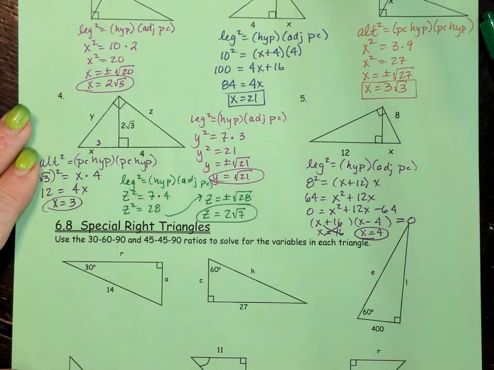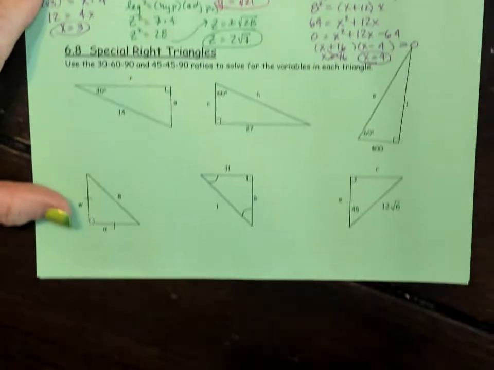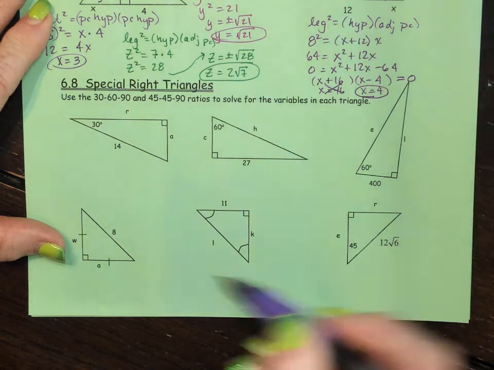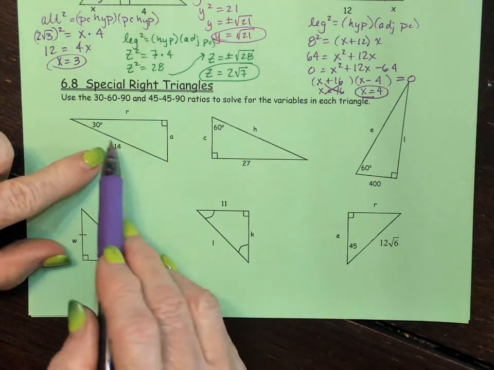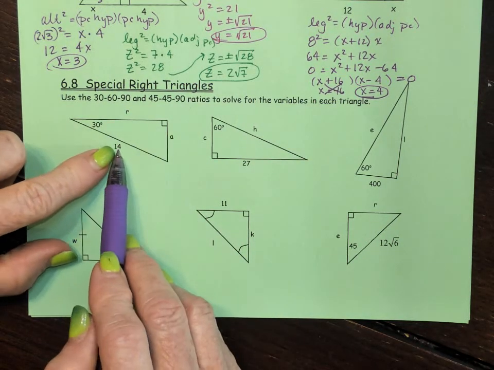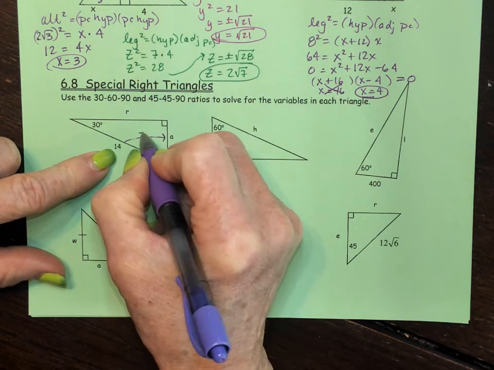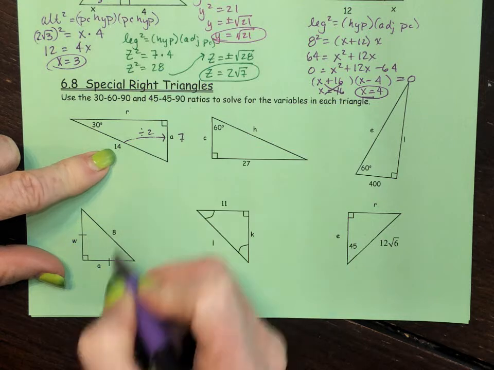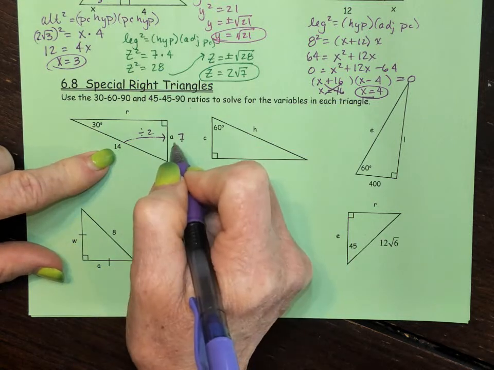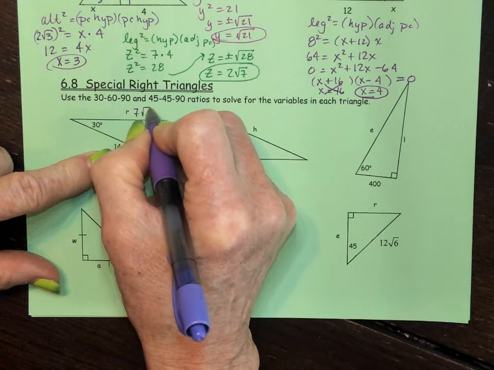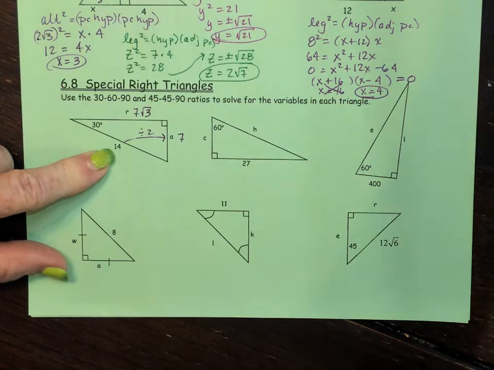Okay? All right, now on to the 30, 60, 90s and 45, 45, 90s. On this first one, we have a 30, 60, 90. The 14 is on the hypotenuse, so we're going to divide by 2 to get back to the short leg, which gives us a 7 here. Short leg to the long leg, we multiply by square root of 3, so 7 square root 3.